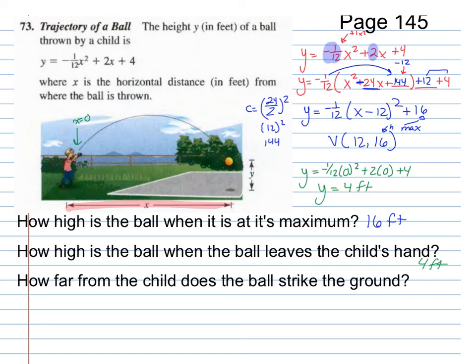The last one is, how far from the child does the ball strike the ground? For this last question, there are 2 ways you could do it. You could do it graphically, and you could solve this by finding the x-intercepts of the graph. I'm going to do it algebraically just because I really want you guys to work on your algebra skills. So let me make this slide smaller.